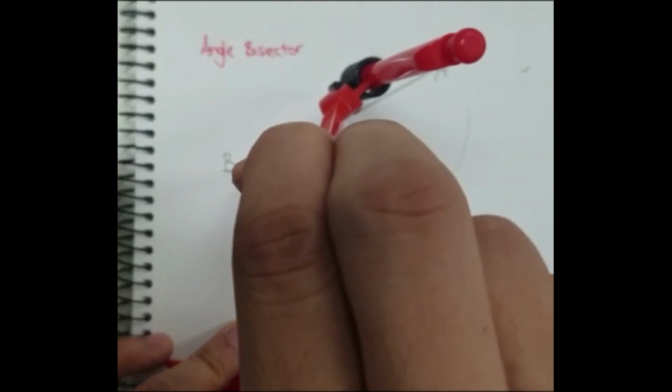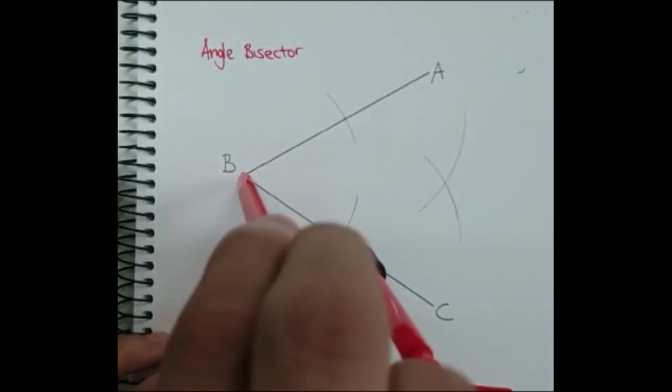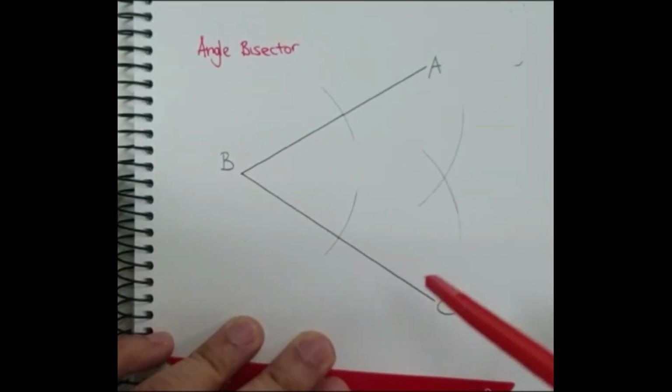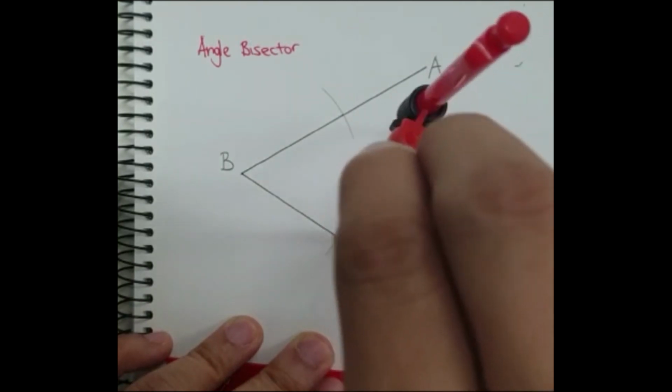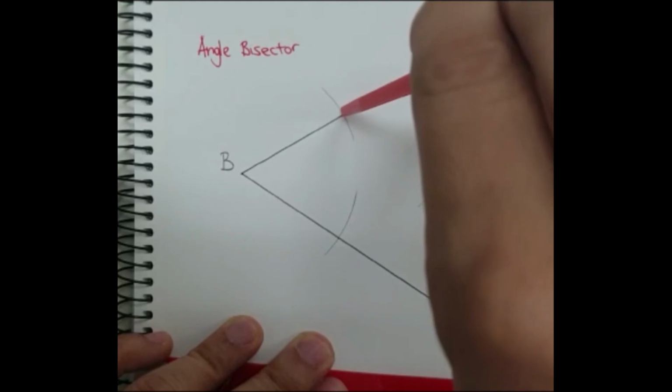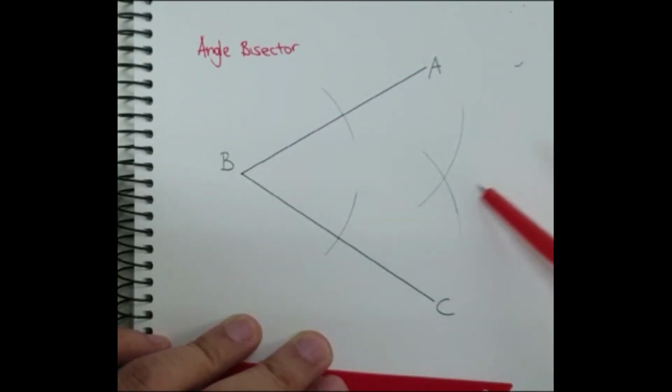First go to the angle that you want to cut, draw 1 arc on the left line, draw 1 arc on the right line. Next go to the intersection of the arc and the line, draw 1 arc in front and draw another arc in front here, to make sure there's 2 arcs.